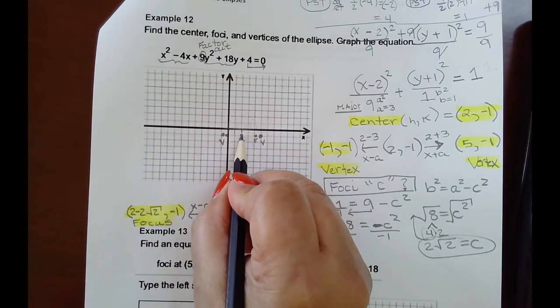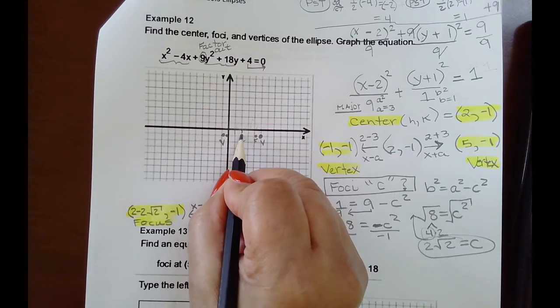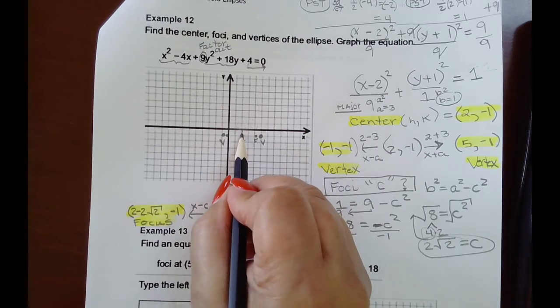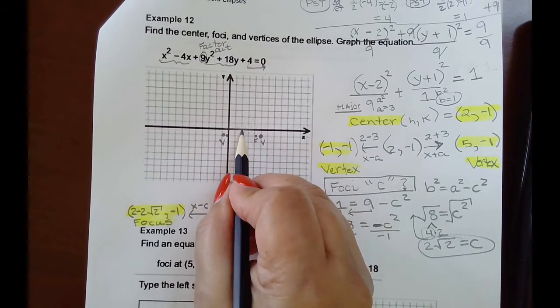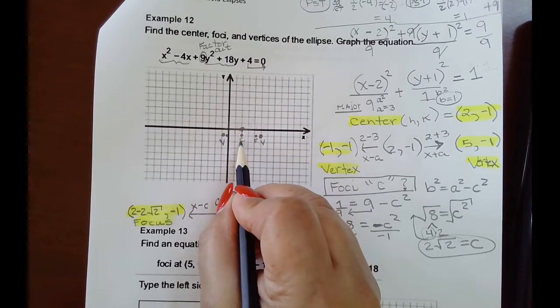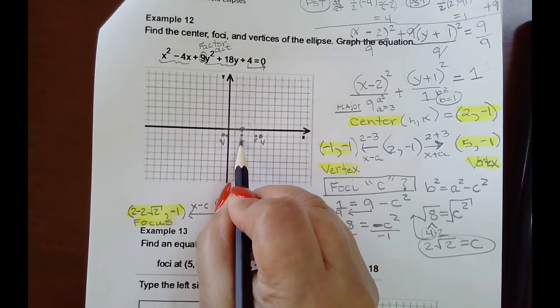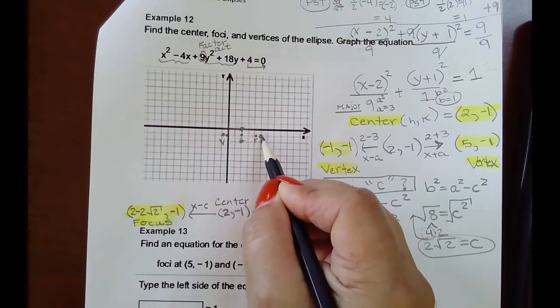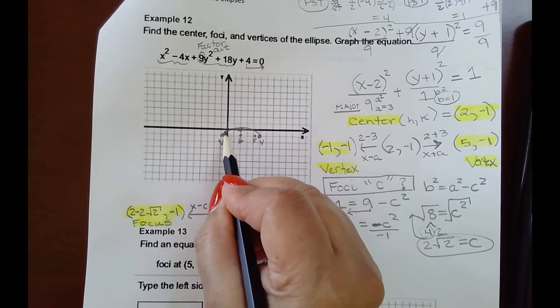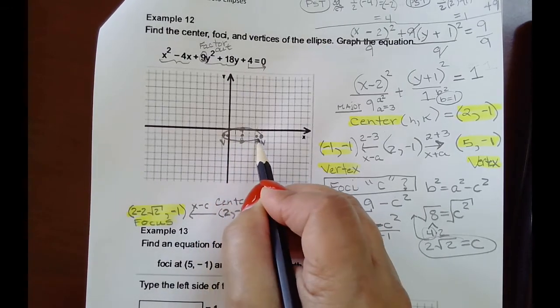Okay, so you're down here at -1 for the center. So if you're trying to move the b value so that you can figure out how wide it is this way and this way, you're moving 1 unit up and 1 unit down from the center. Then connect the vertices with the co-vertices to get the graph.